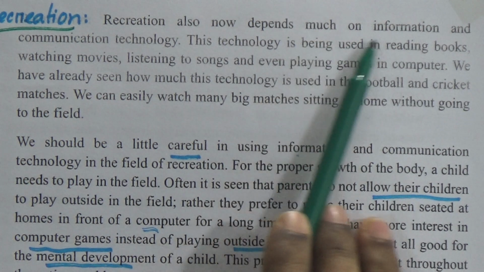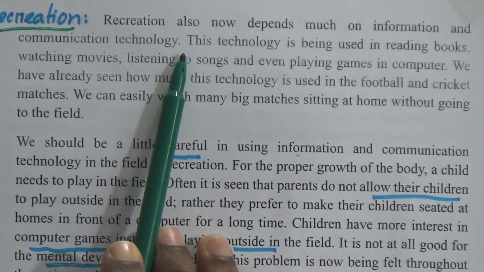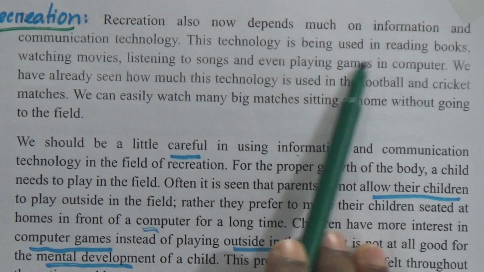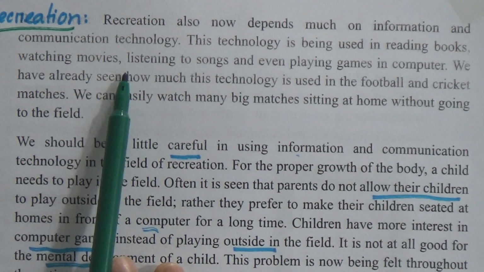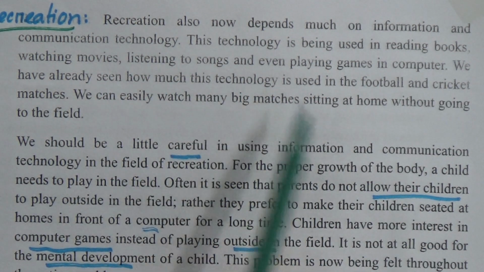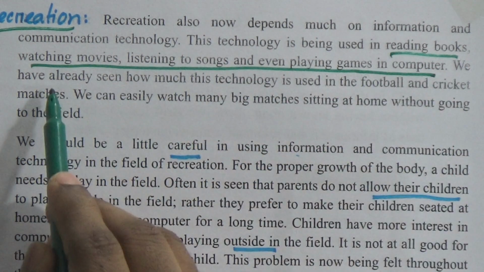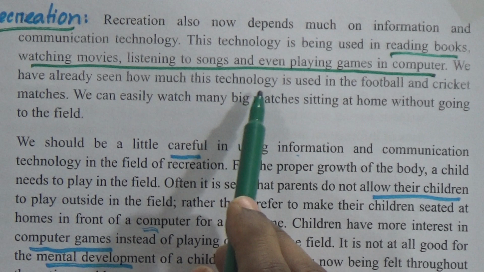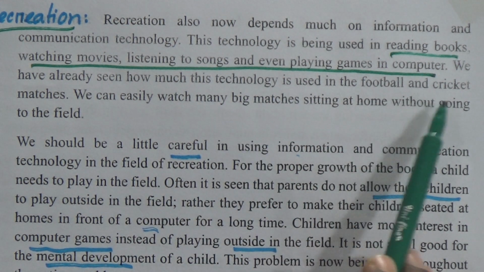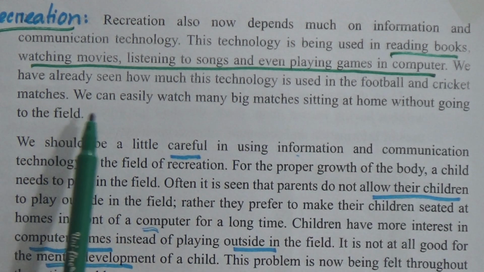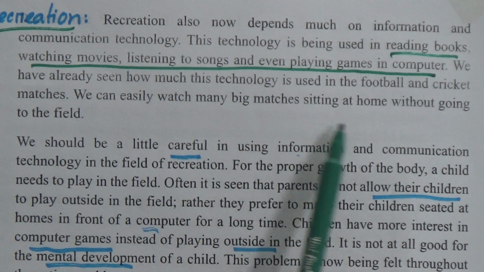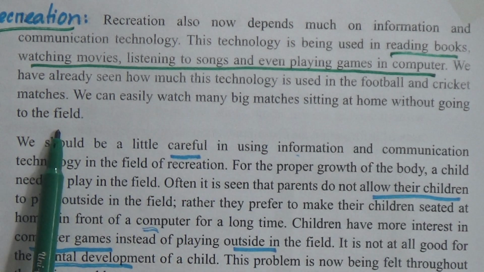Recreation also now depends mostly on information and communication technology. This technology is being used in reading books, watching movies, listening to songs, and even playing games on the computer. We have already seen how much this technology is used in the field of football and cricket matches. We can easily watch many big matches sitting at home without going to the field.